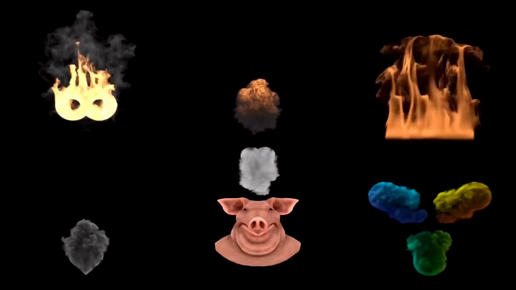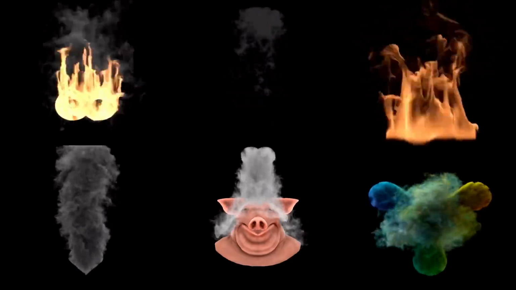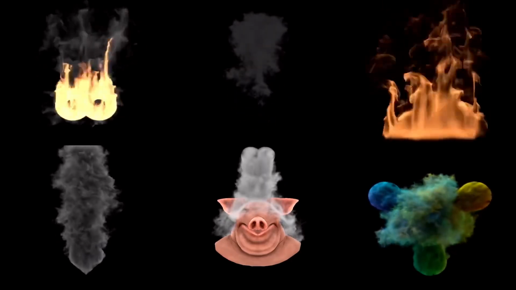It seems we have a new Pyro solver in Houdini 21 that works in 2D space with COPs. We're gonna see it.